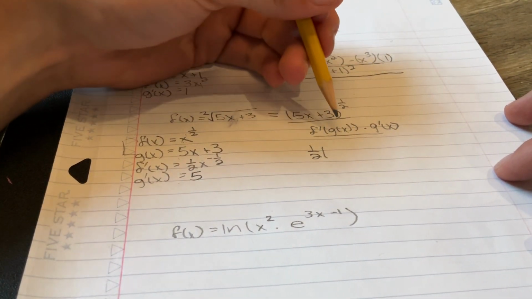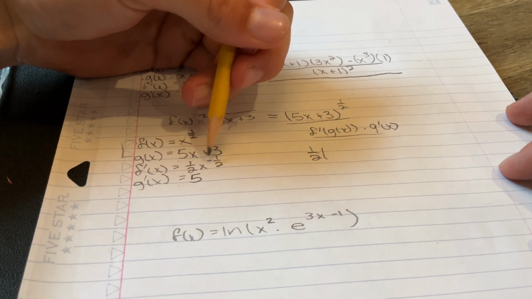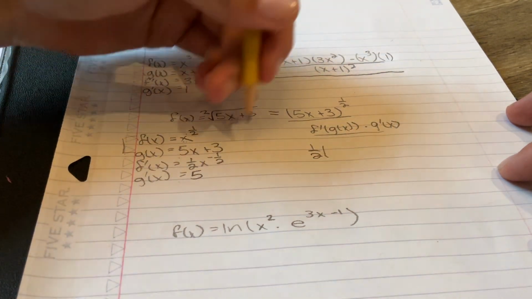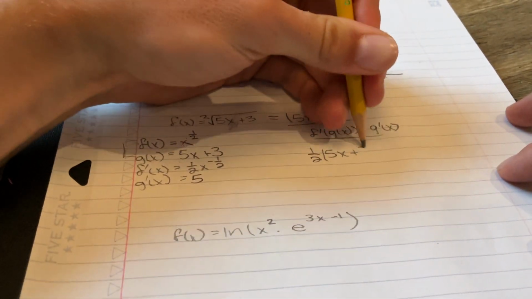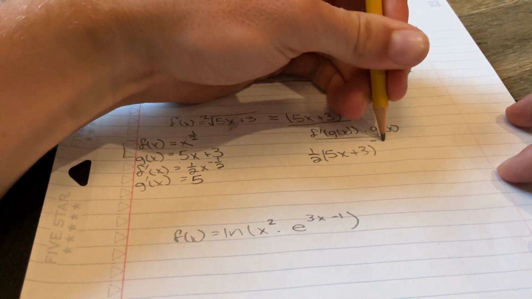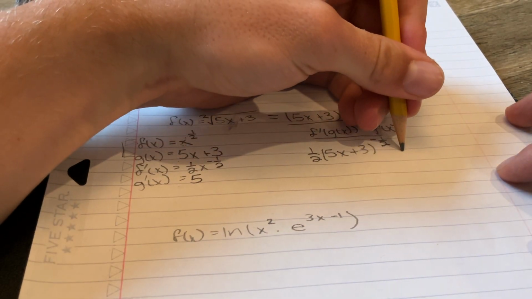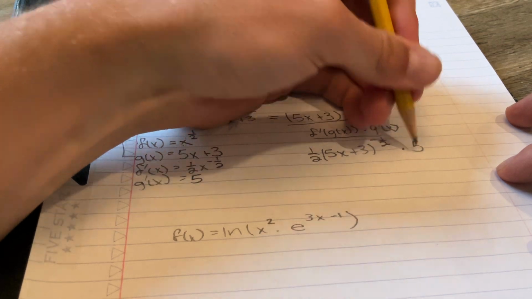So f prime of x is just 1/2 x to the negative 1/2. So you're gonna do 1/2 times, and then plug in g of x, 5x plus 3 to the negative 1/2. And then multiplied by g prime of x, so just 5.